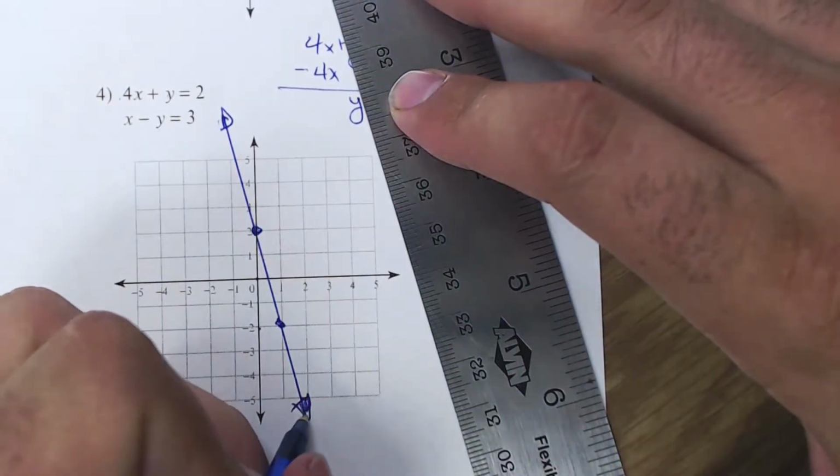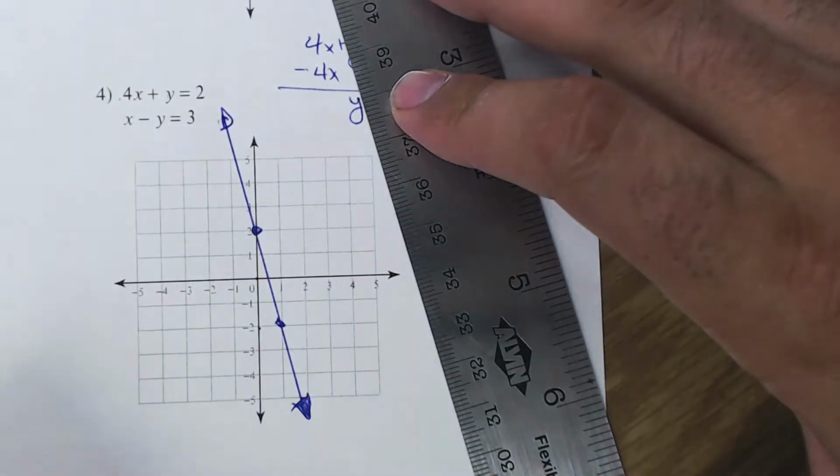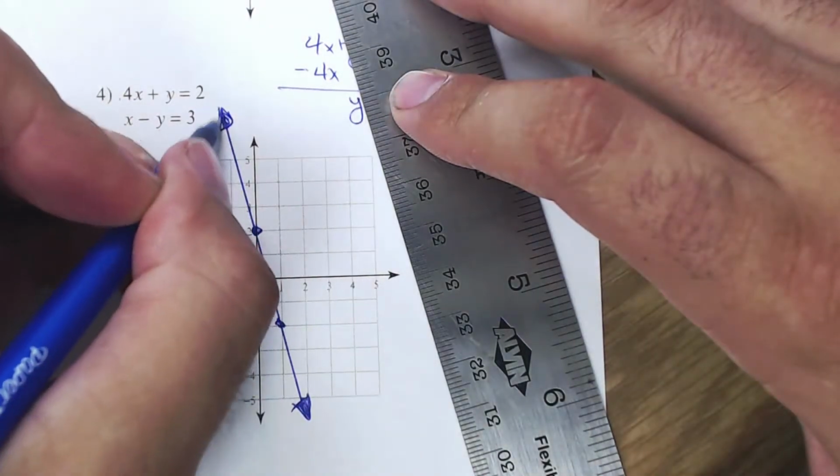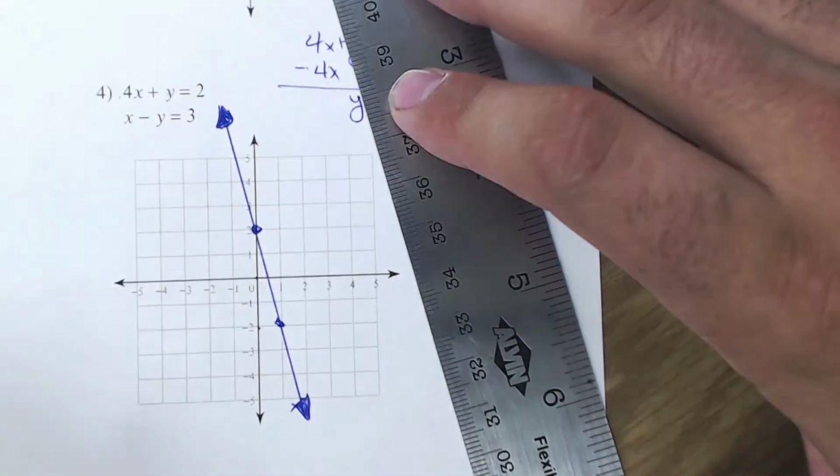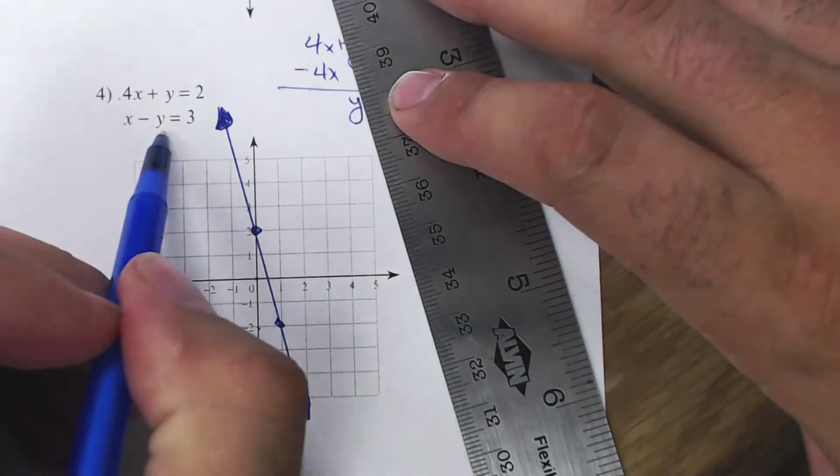You'll notice too, if you're an engineering student of mine, solid arrowheads. I do it in math and I do it in engineering because it's important to follow these things through. Next, x minus y equals 3.